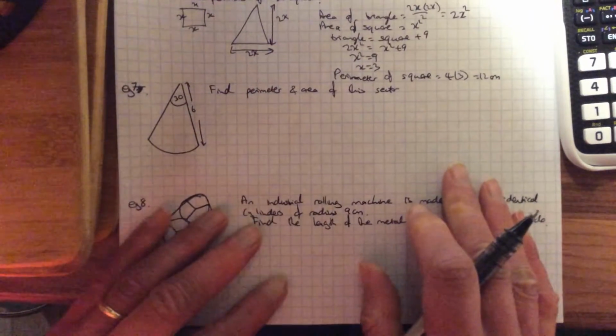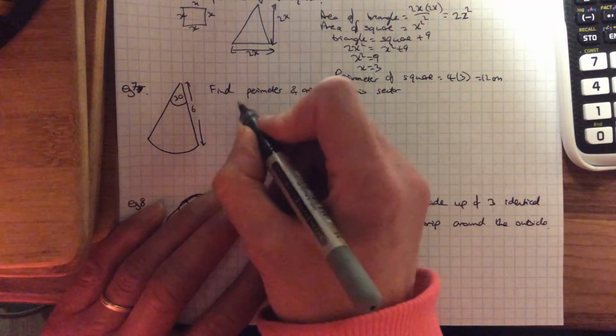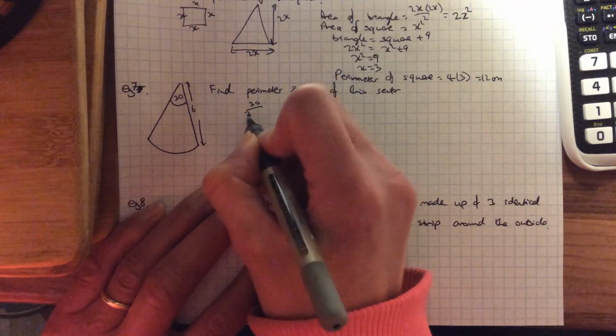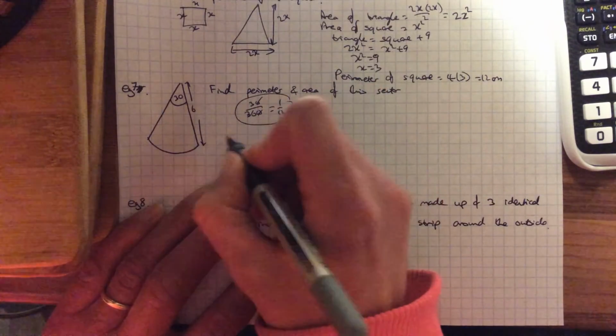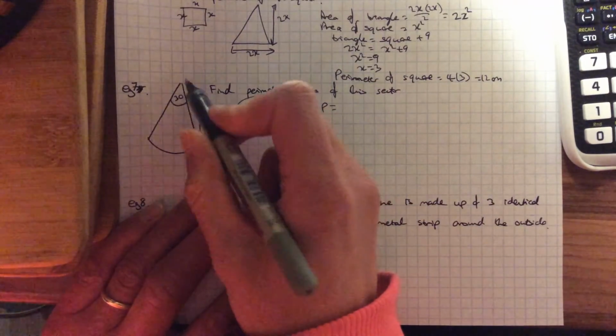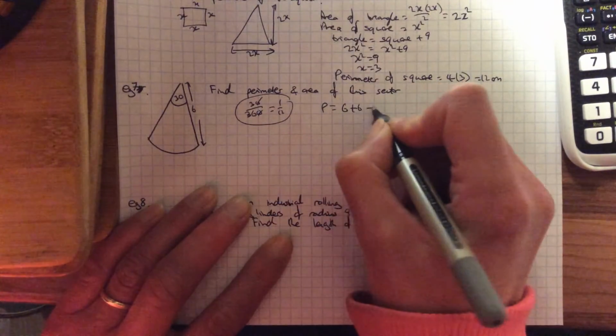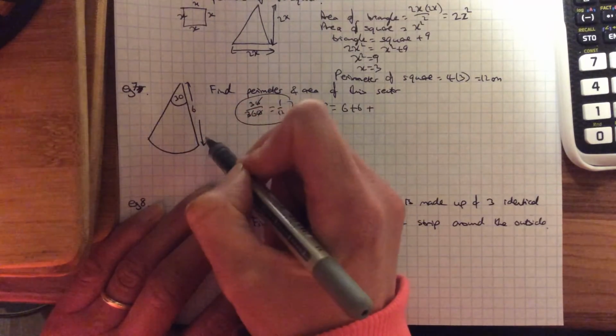Okay, the next one. You've got a bit of a circle. So how much of a circle do I have here? I've got 30 degrees out of 360. I've got a 1/12 of a circle. I want the perimeter. The perimeter is going to be the distance all the way around. So it's the 2 straight sides plus, that's the 6, sorry, and that's the 6, plus this curved bit.